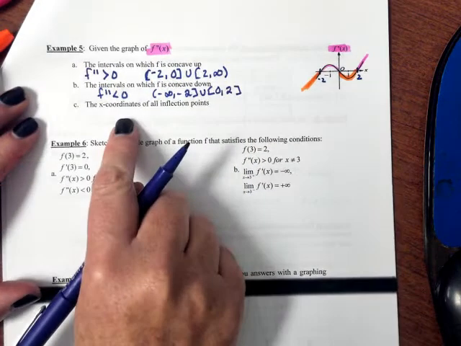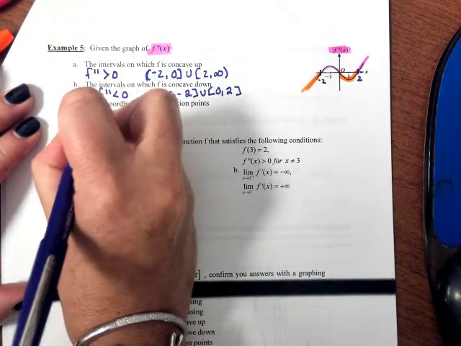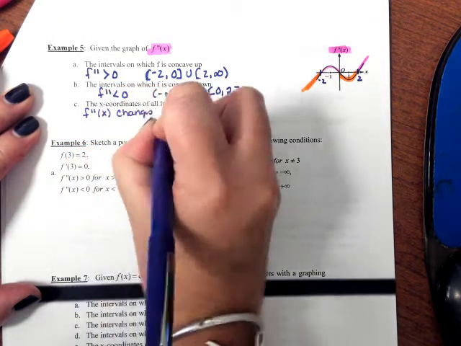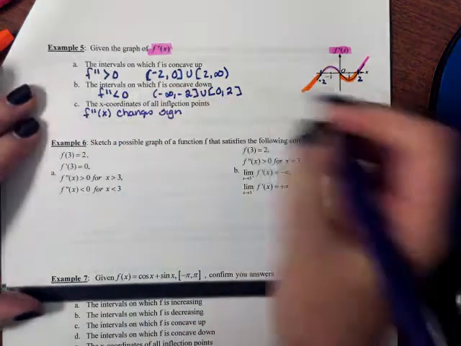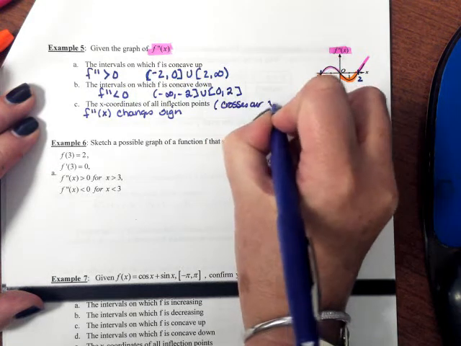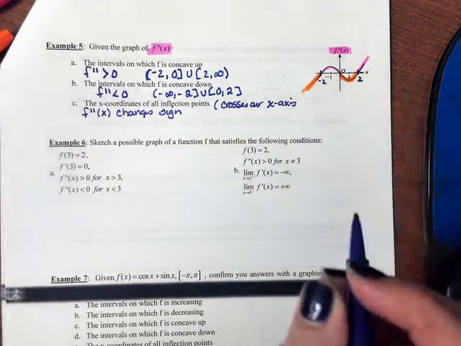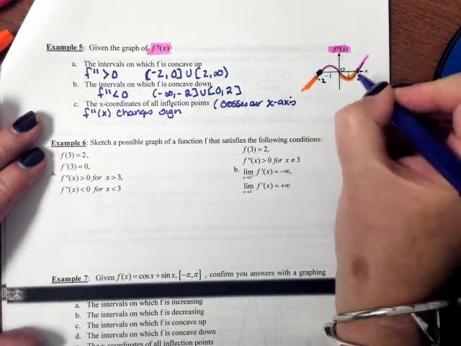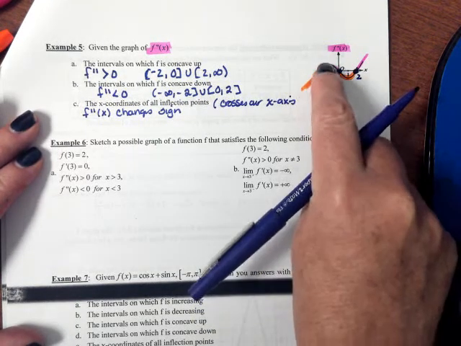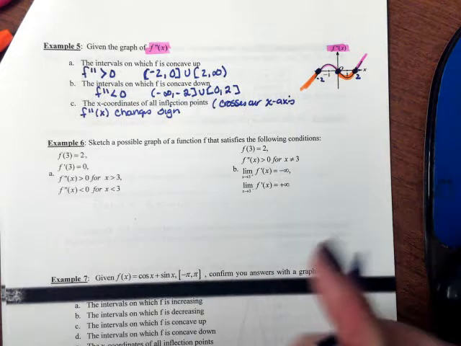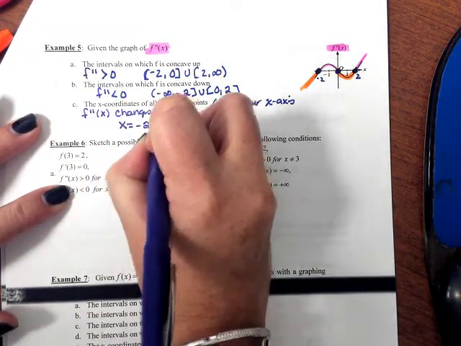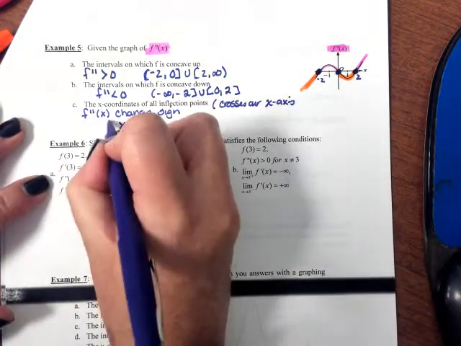So the way that we can identify inflection points is we need to see where f double prime of x changes sign. So when I'm reading this graph, I'm looking to see where it crosses over the x-axis. So we can see that I'm crossing the x-axis here, here, and here. So I'm changing from a negative to a positive, positive to negative, and then negative to a positive. So I have 3 inflection points: x equals -2, 0, and 2.